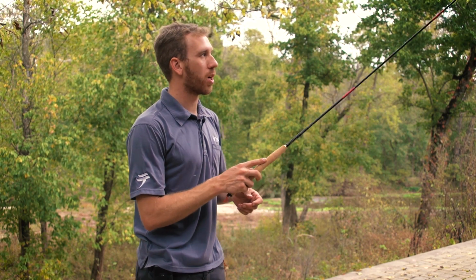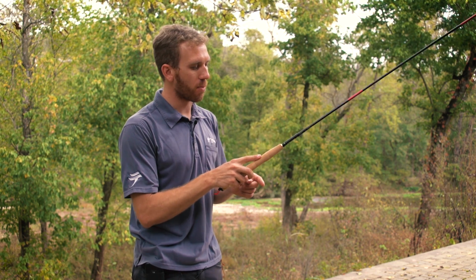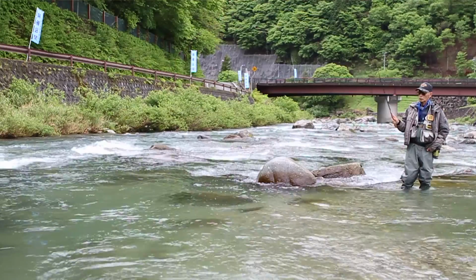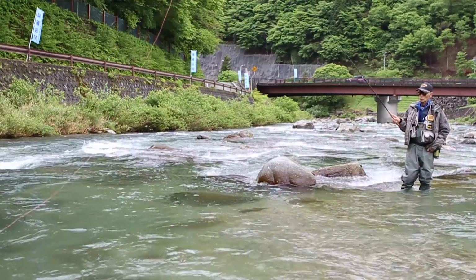So for example, you can try twitching your fly up and down, give it a little bit of motion. It's a very small amount of motion right here on the rod, although the tip is bouncing quite a bit. And of course you can vary the speed and the amount of bounce that you're doing depending on the conditions.